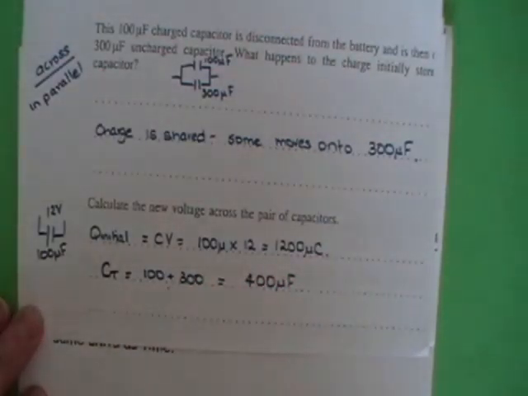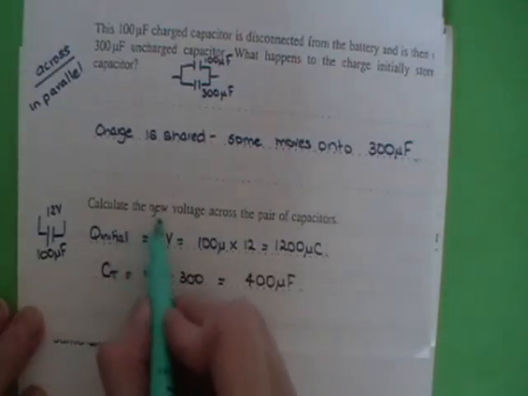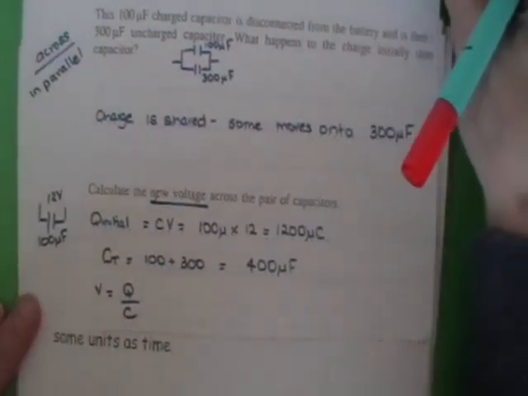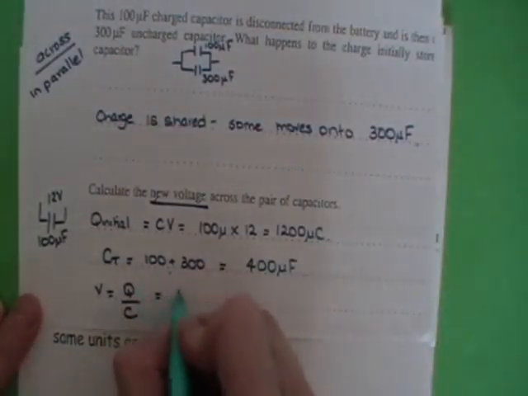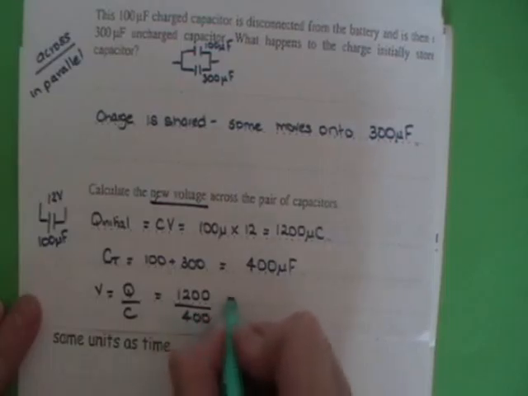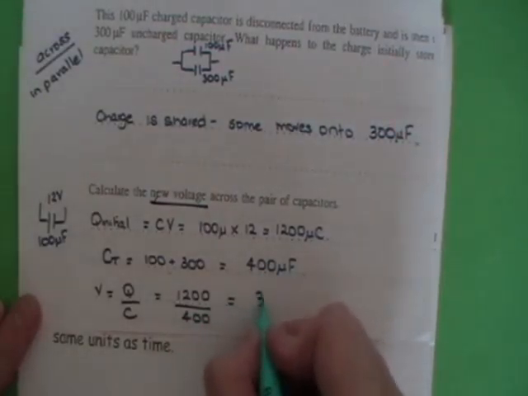And then the last part of the question, or what we're really looking for, is our new voltage. So we're using our total charge and our total capacitance. So V is equal to Q over C. Sure you can see that. And that's equal to 1200 divided by C, which is 400. And you get an answer of 3 volts.